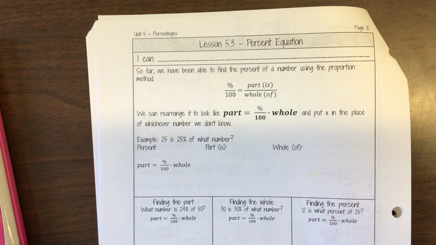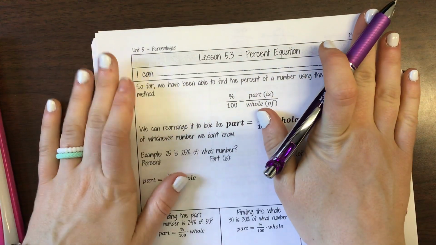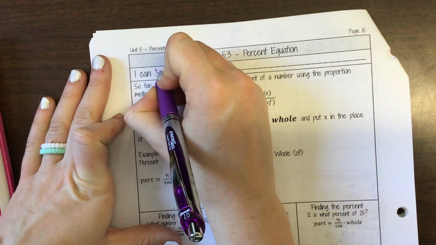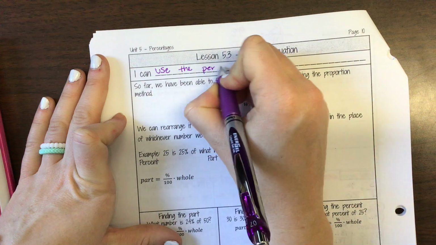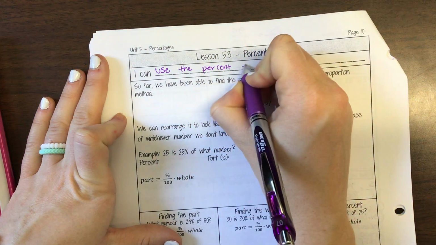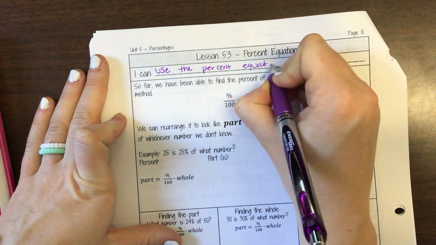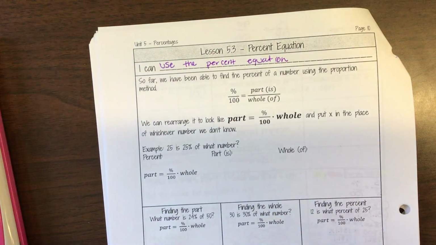All right, so we just talked about doing the percent proportion. In this one, we're going to talk about using the percent equation, which is just a rearrangement of the proportion, okay? But we'll get to that in a second. So we're going to say that I can use the percent equation.